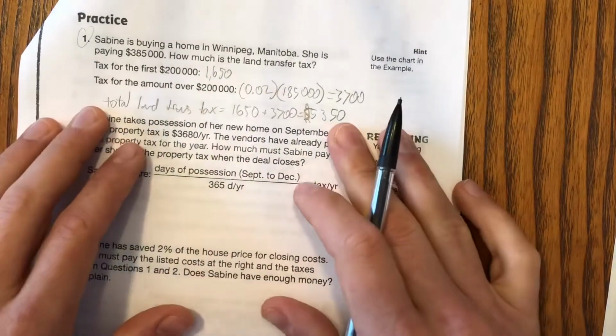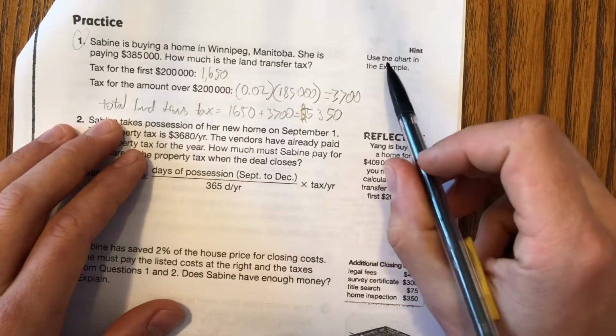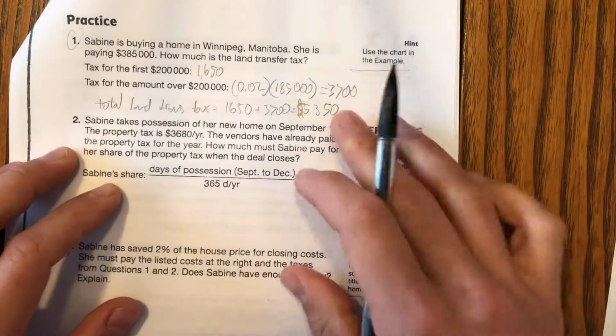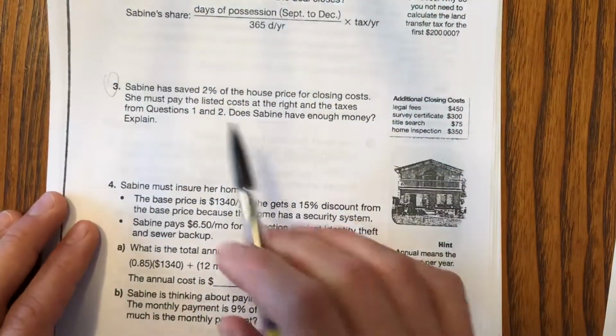And sorry for my poor writing, my hand is messed up right now. We did the hints already. Okay, that's how quick and easy that one is. 2 is you. Let's do number 3.